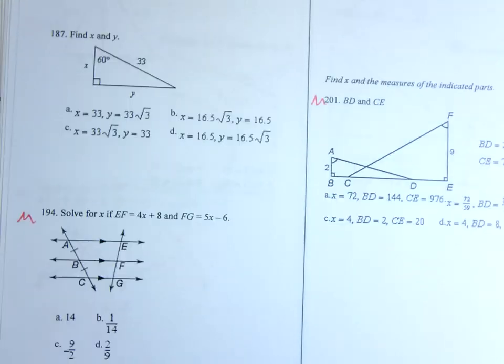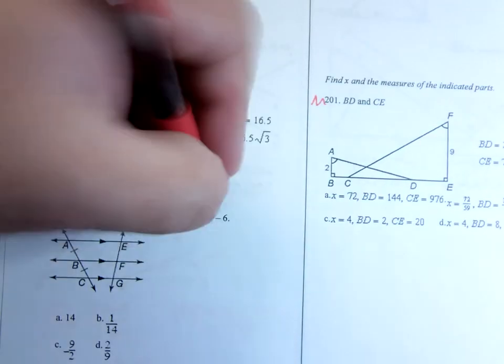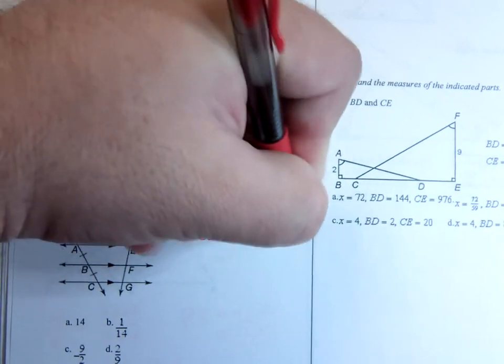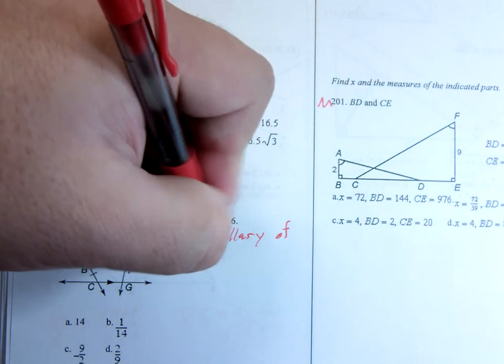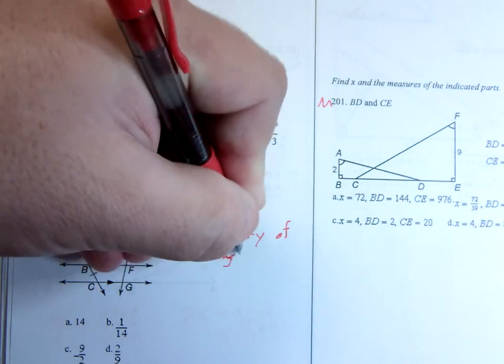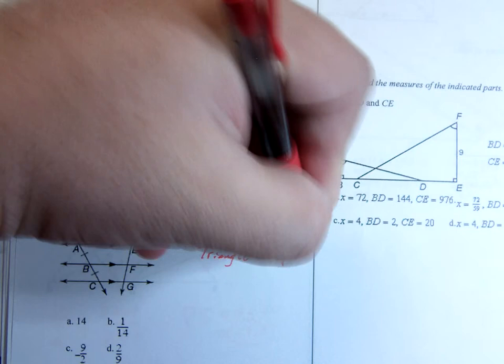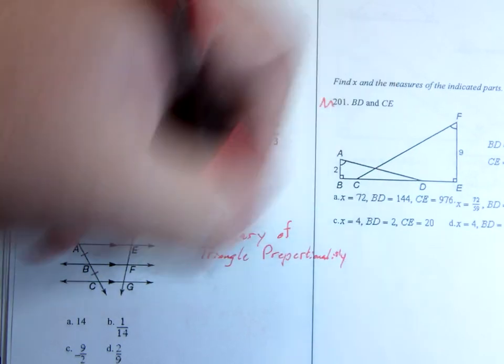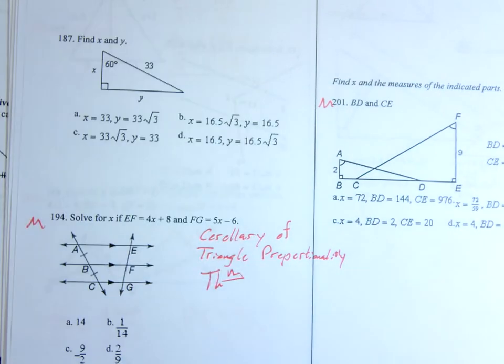Okay, so 194. This problem is a corollary of the triangle proportionality theorem. Corollary, in case you've forgotten, means this is a direct result of a theorem. It's not as big as a theorem in terms of how new it is. It derives directly from a theorem.